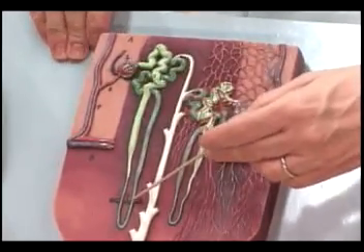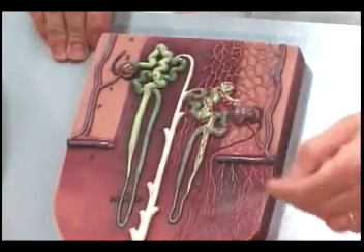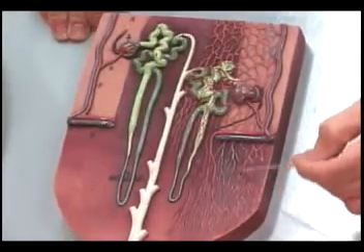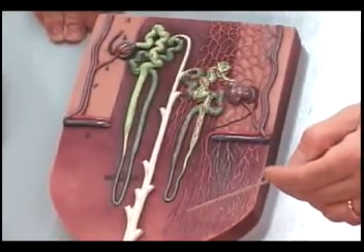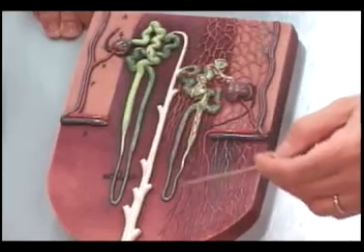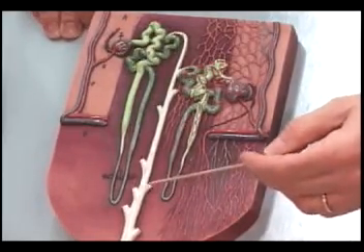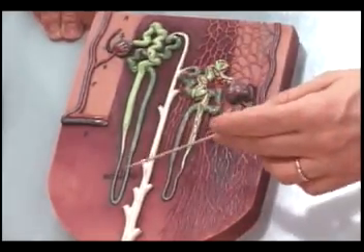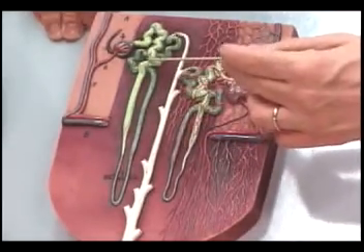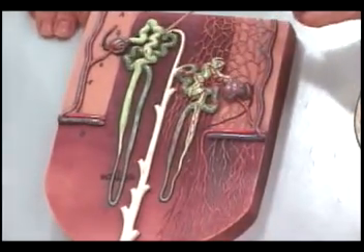In the loop of Henle, the water volume is adjusted. Now, if we need to save water, water will be reabsorbed into the vasa recta capillaries that you see here. If we've overdrunk and need to get rid of water, then less water will be reabsorbed and more water will stay in the tubule and will ultimately become urine.